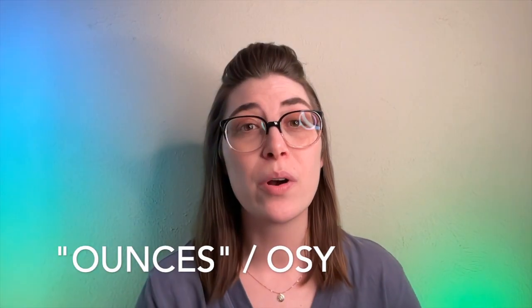Okay, ounces or OSY. There are a couple different ways of measuring fabric weight.